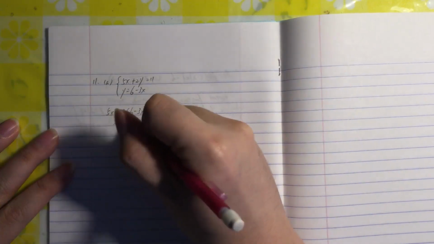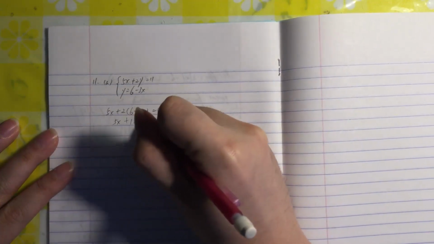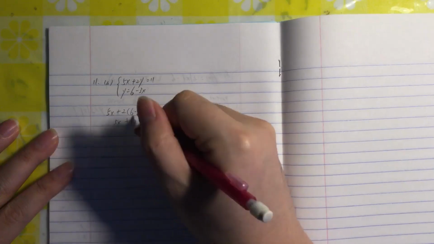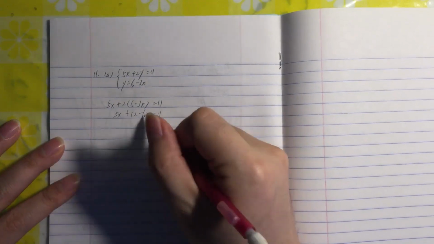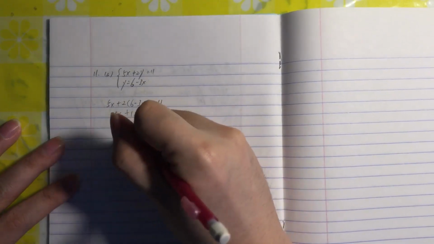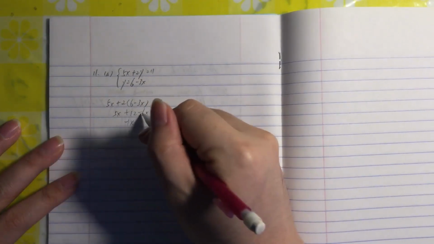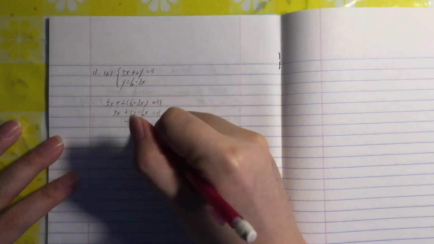If I distribute 2, I get 12 minus 6x equal to 11. Next, I can combine like terms. 5x minus 6x is negative 1x, and plus 12 equal to 11.